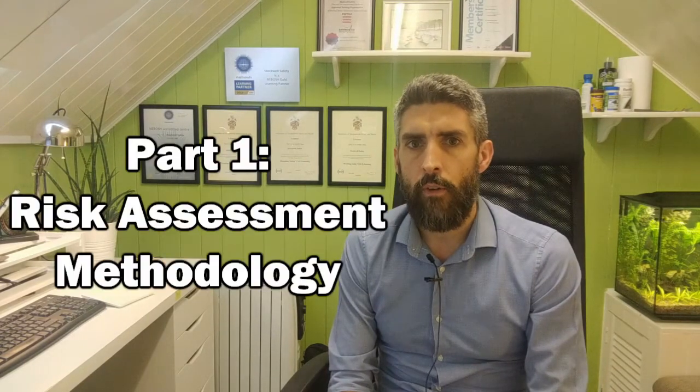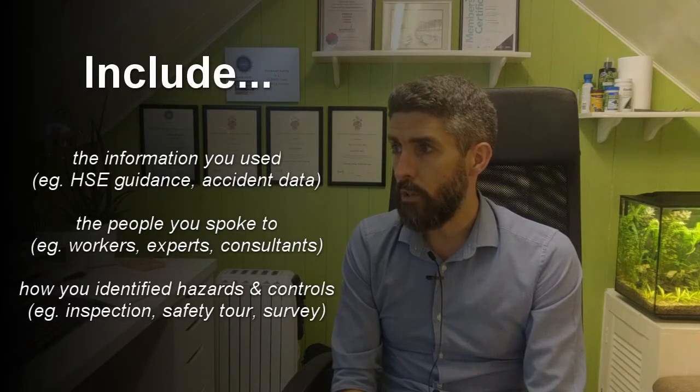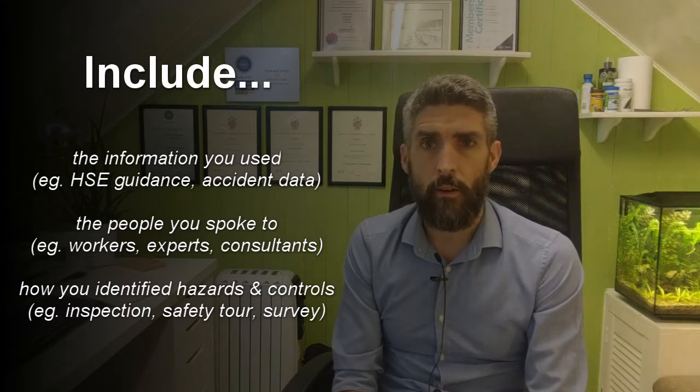So once you've done the initial first draft, go over it and with a view to just checking yourself that you haven't inadvertently included any specific industry jargon. The other bit to part 1 of this risk assessment project is to provide a description of how you completed the risk assessment, i.e. the different methodologies you used to conduct the risk assessment. And that needs to include as a minimum the sources of information you consulted, who you spoke to, how the hazards and controls were identified.